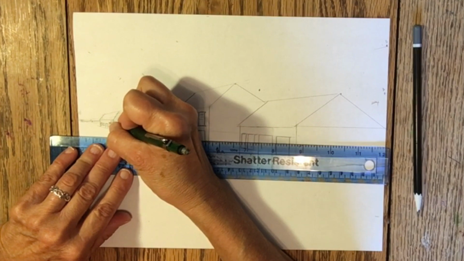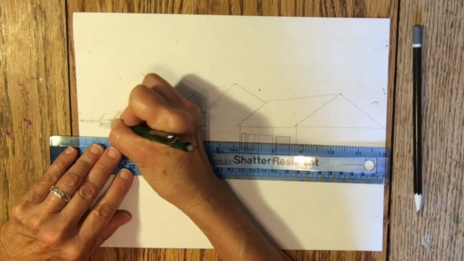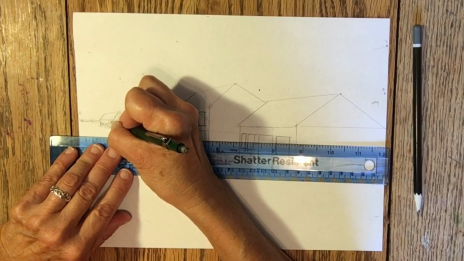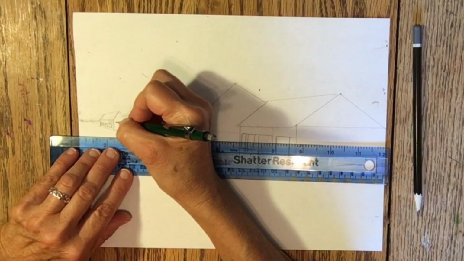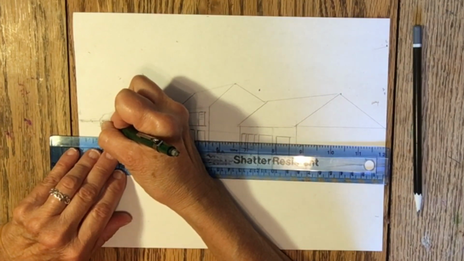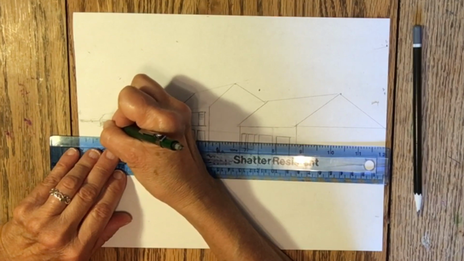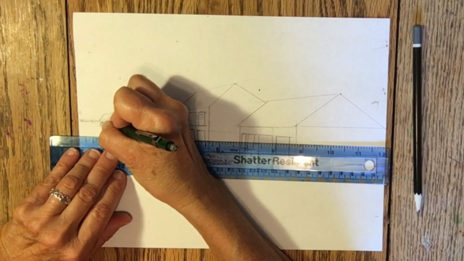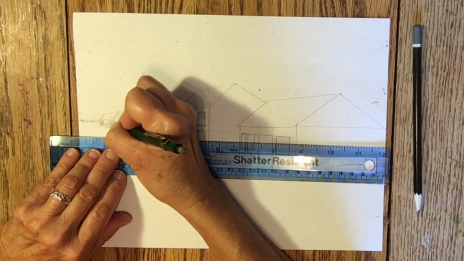So there's the bottom. And then going down farther, I can make another window here within these converging lines of that window. And the farther down you get, the harder it is to draw.